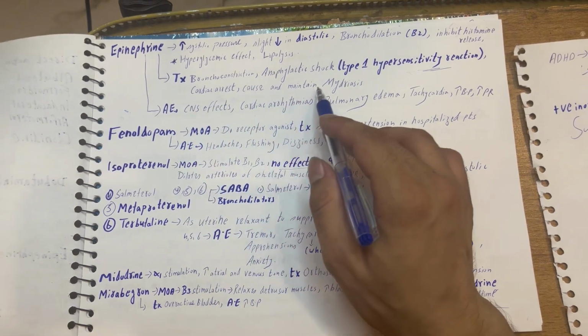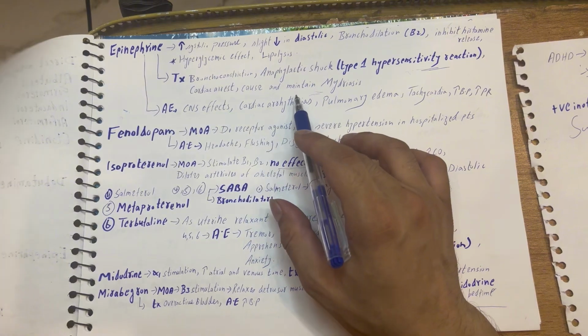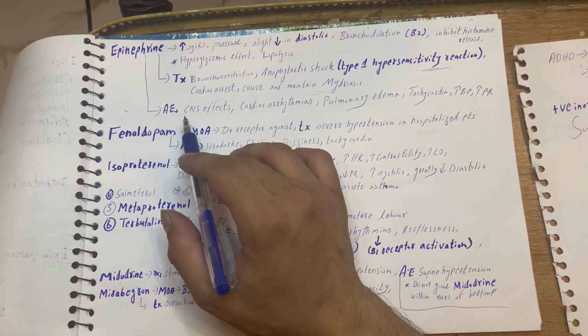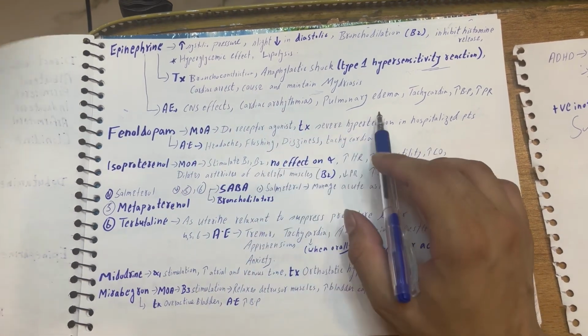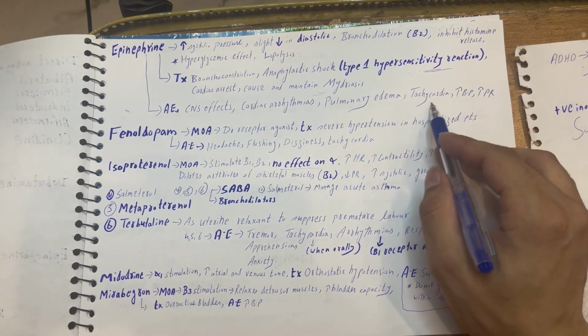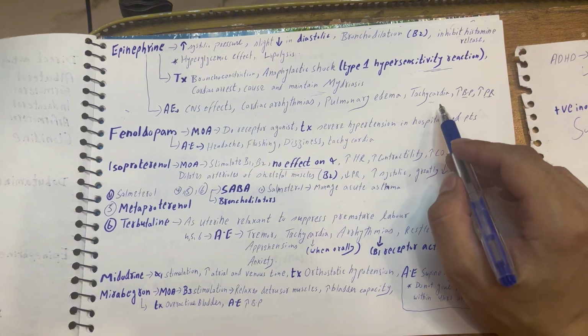It causes and maintains mydriasis. That is very important too. Epinephrine is used to cause and maintain mydriasis. Epinephrine has some side effects too, some CNS effects, also cardiac arrhythmias and pulmonary edema. Epinephrine also causes tachycardia. It increases blood pressure and increases peripheral resistance.